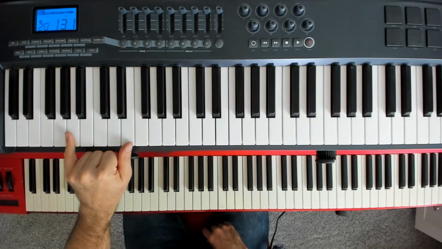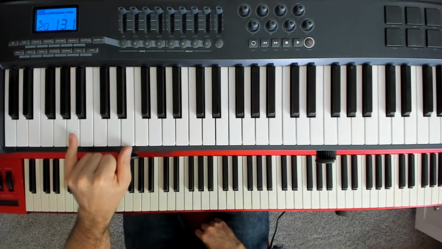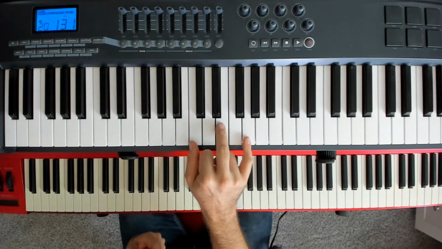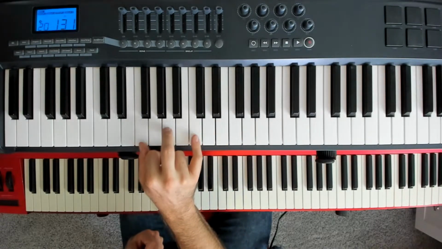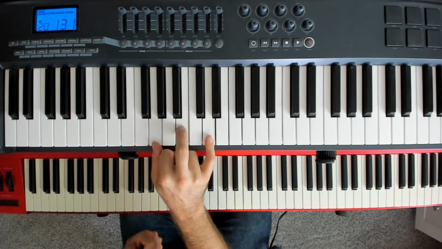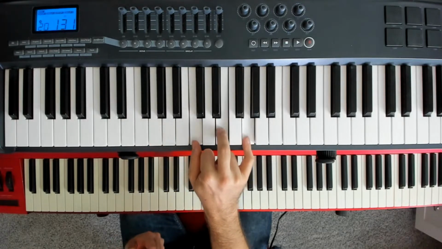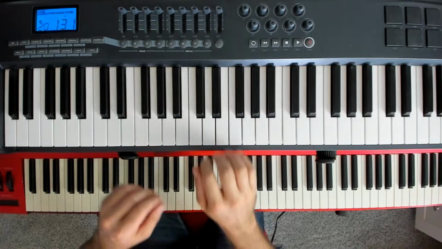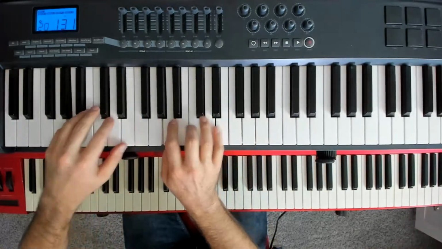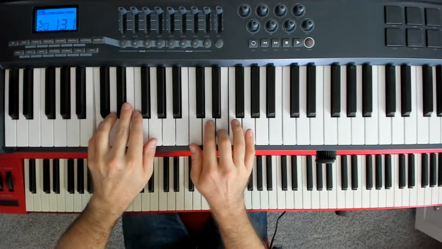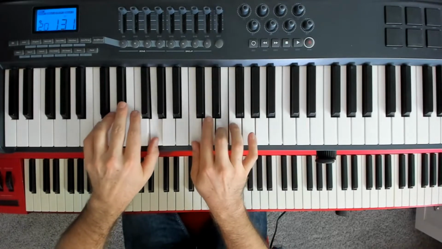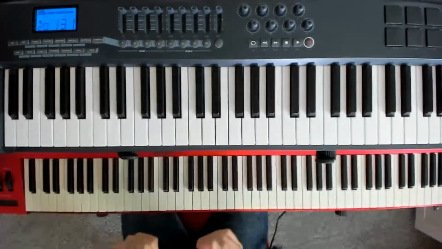And then I went down to the A and E, again the perfect fifth interval, because I'm following that chord progression of C, A, F, G. It's a 1, 6 (A minor), 4 (F major), 5 (G major). 1, 6, 4, 5. That's what I'm doing with my chord progression. Okay, I'm starting to play around with that.